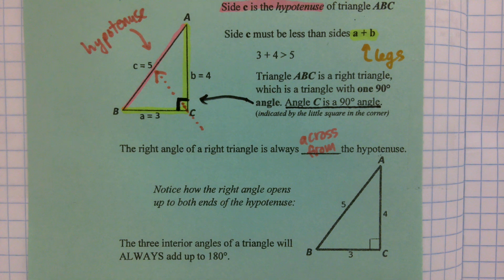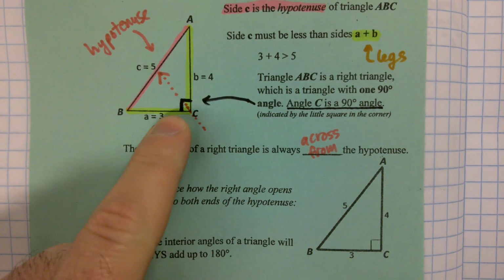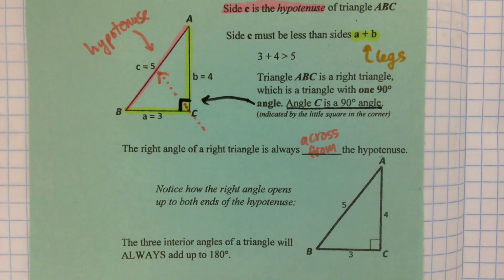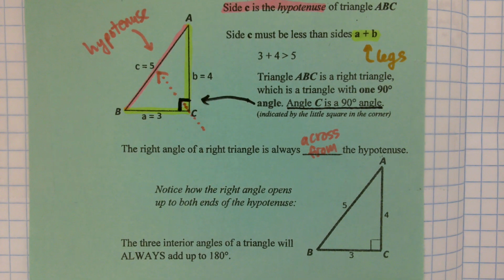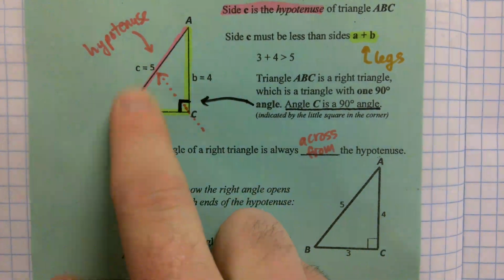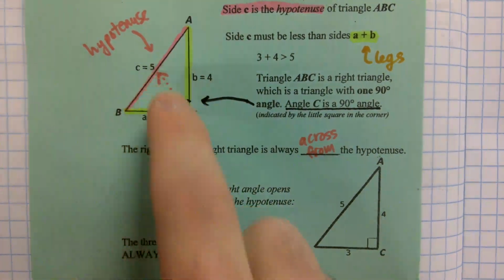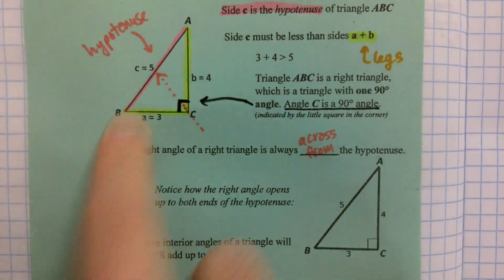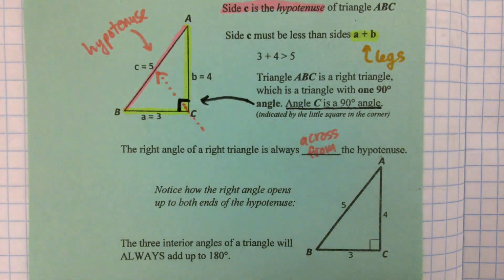Everybody see that? How that little right triangle square is like the pointy part of an arrow directing us right over to our hypotenuse. So if, for example, we don't know what the lengths of these sides are, if we don't know that side C is equal to 5 units, we could just look, where's the right angle? Boom, it's pointing at my longest side, the hypotenuse.